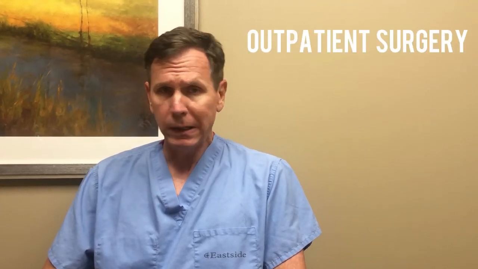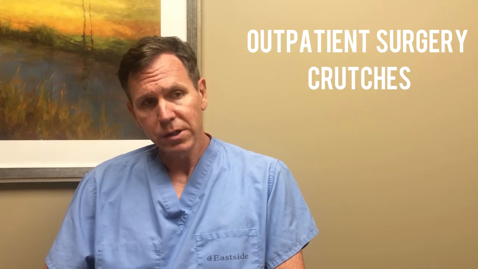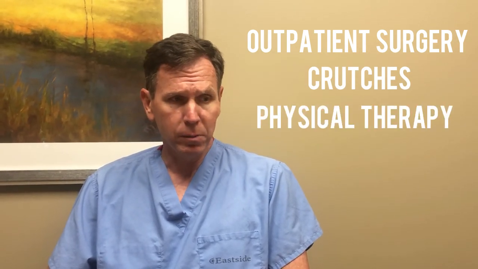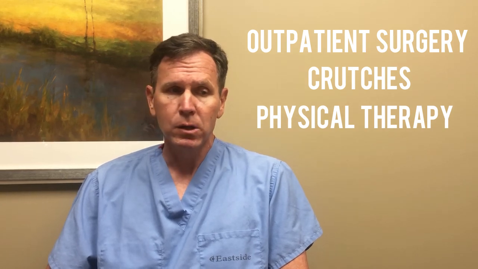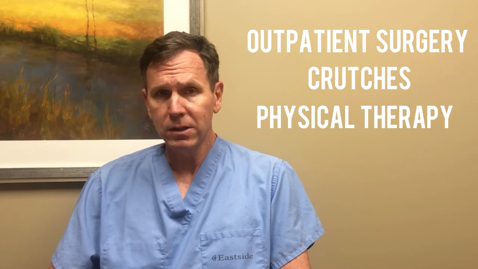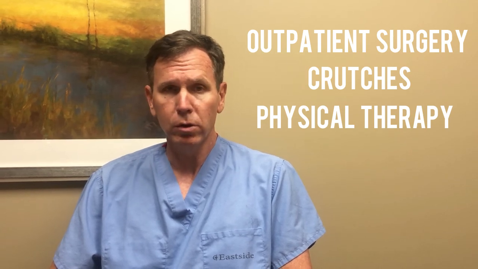The recovery after an ACL tear is commonly discussed, and it's typically the type of recovery where the surgery is an outpatient surgery where the patient goes home that day. They're actually expected to be up and around pretty quickly on crutches. Gradually the crutches are discontinued, and therapy is a big part of the recovery process. So the patient is mobilized pretty quickly, but it takes several months until the patient is ready for a return to full sports.